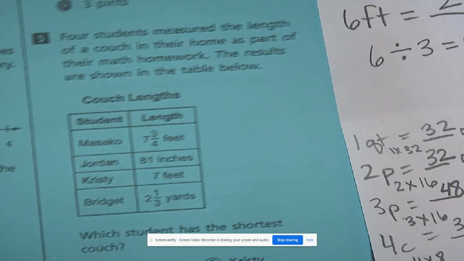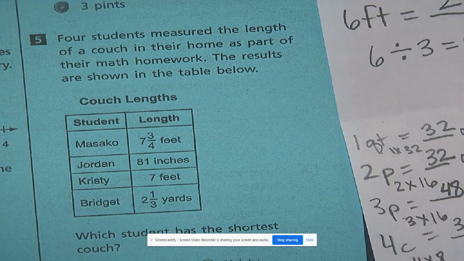Okay. 4 students measured the length of a couch in their home as part of their math homework. The results are shown in the table below. So Masako's length was 7 3/4 feet. Gordon's was 81 inches. Christy's was 7 feet. Bridget's was 2 1/3 yards.